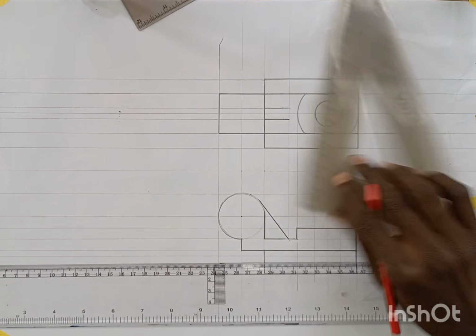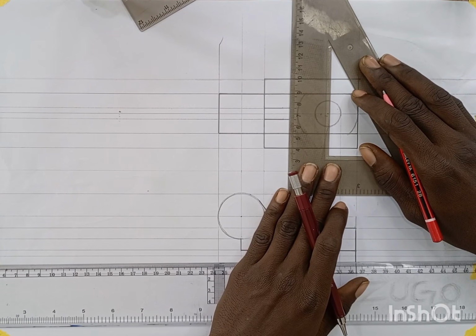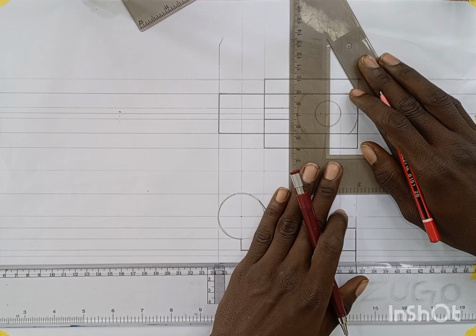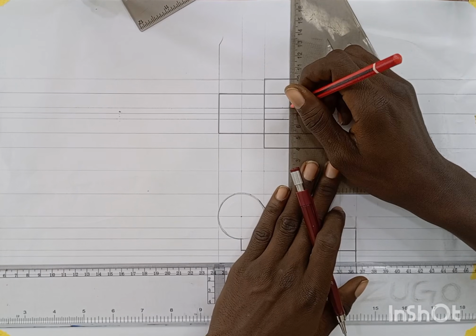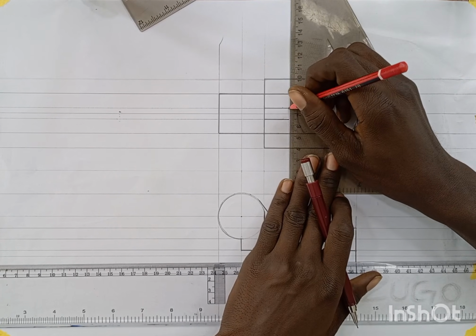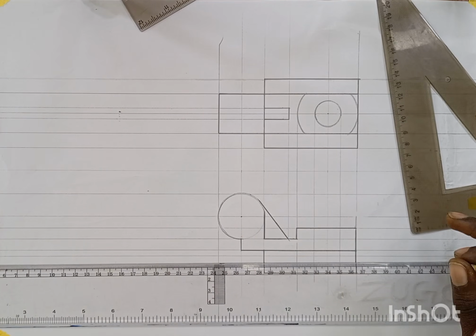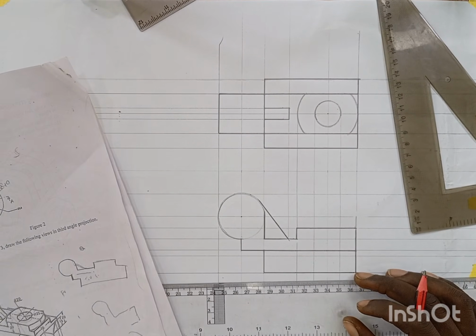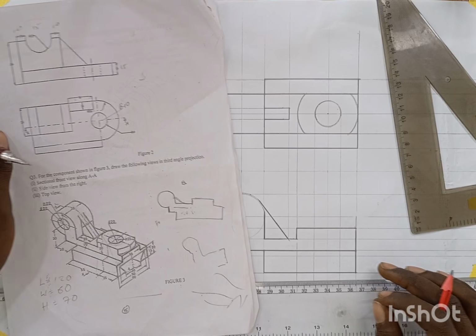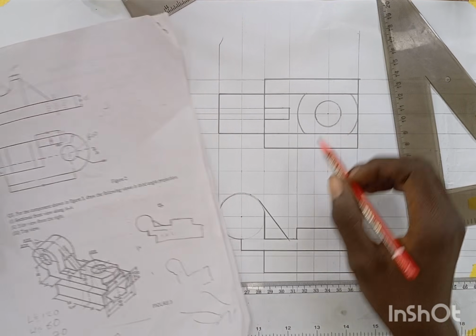Then now I connect it to this. Okay, this is my top view, and from the top view you can see there is a line.